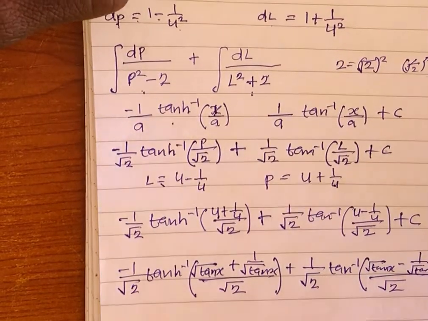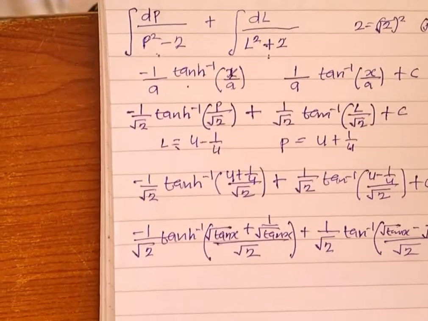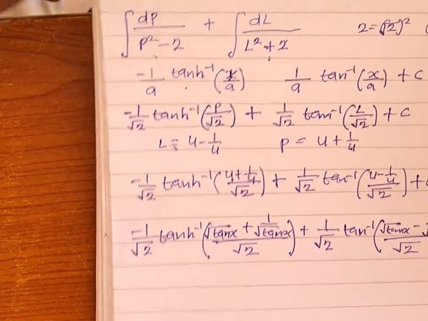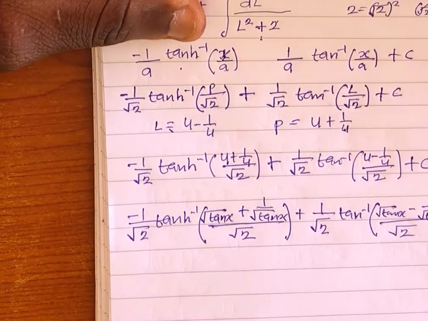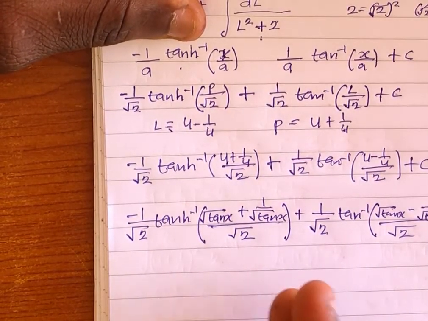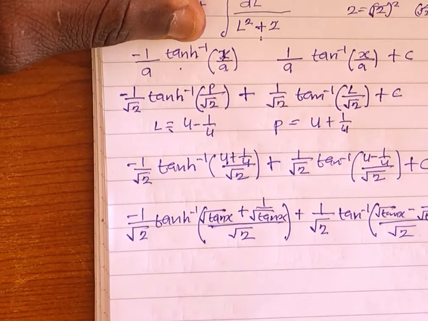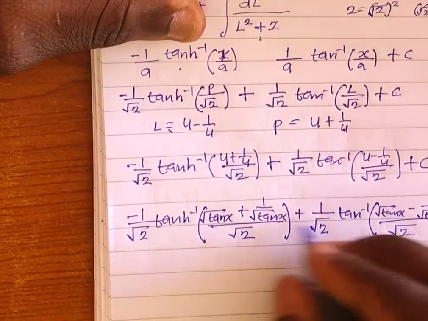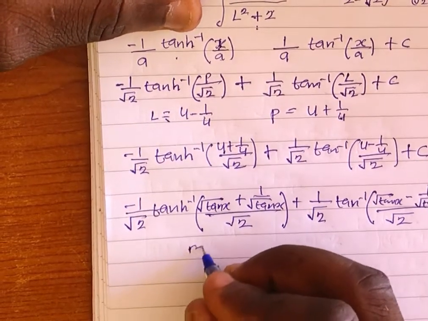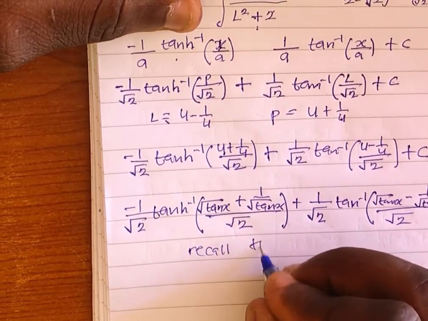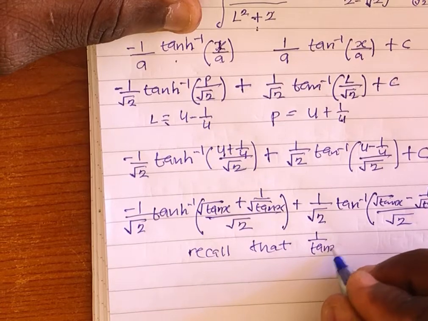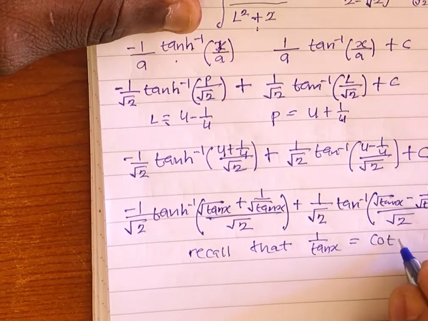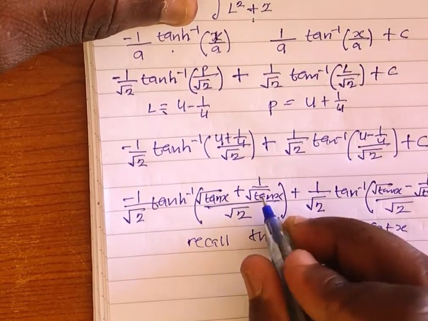Right? So here, this is my final answer. But if I look at 1 over root of tan x, 1 over tan x is still the same thing as cot x. So I can easily write everything if I recall that my 1 over tan x is also the same thing as cot x. Then let me put cot x here.